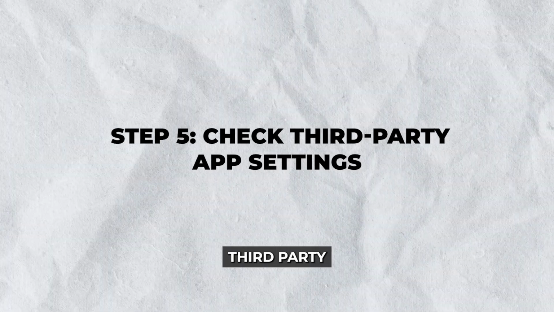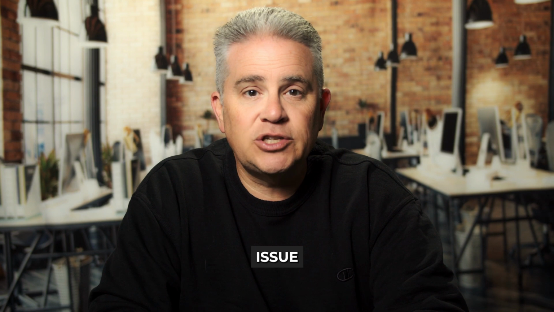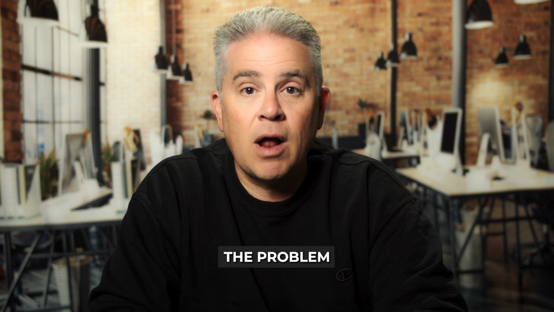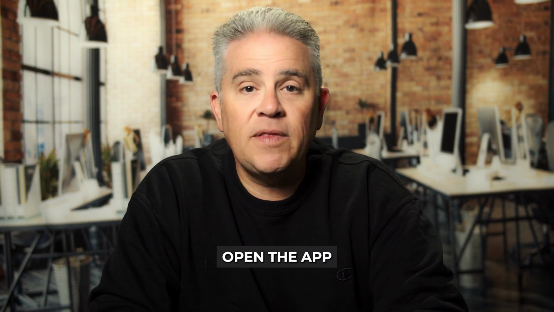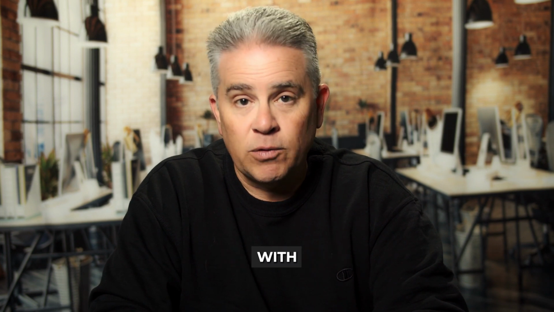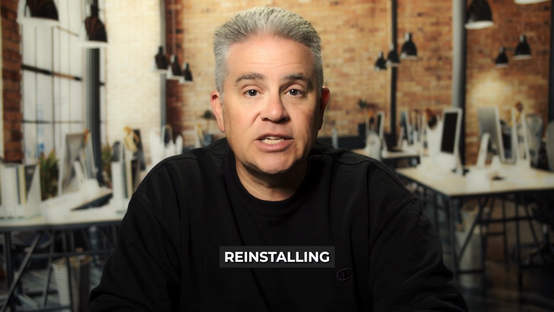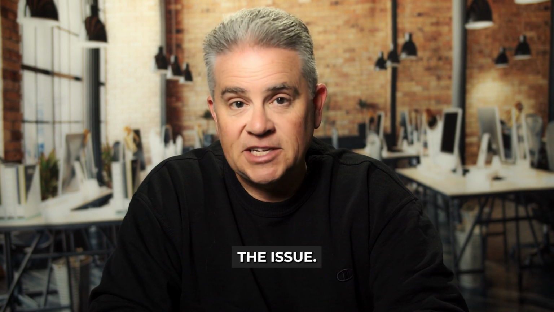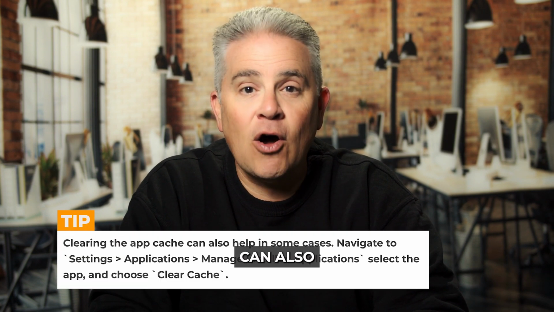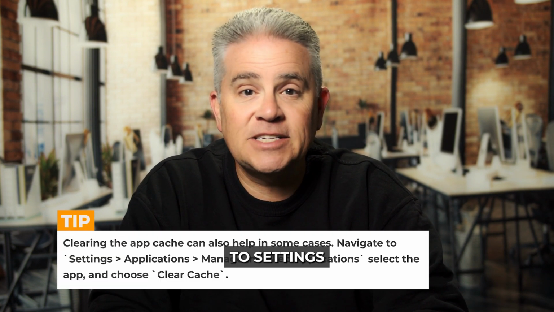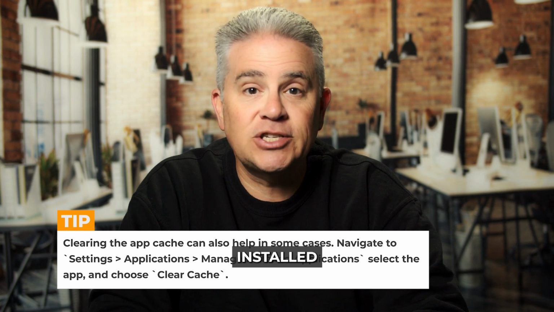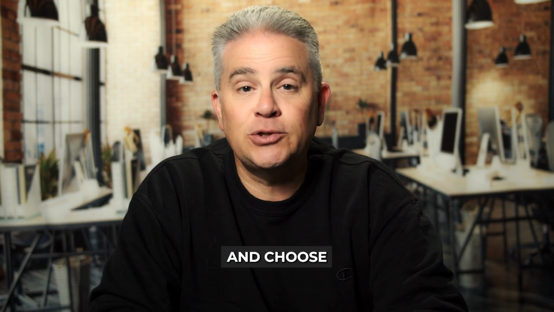Step 5. Check third-party app settings. If the sound issue only occurs with certain apps, the problem might be with the app itself. Open the app and explore its settings for any audio configurations that could interfere with playback. Try uninstalling and reinstalling the app to see if that resolves the issue. Tip: clearing the app cache can also help in some cases. Navigate to Settings, Applications, Manage Installed Applications, select the app, and choose Clear Cache.